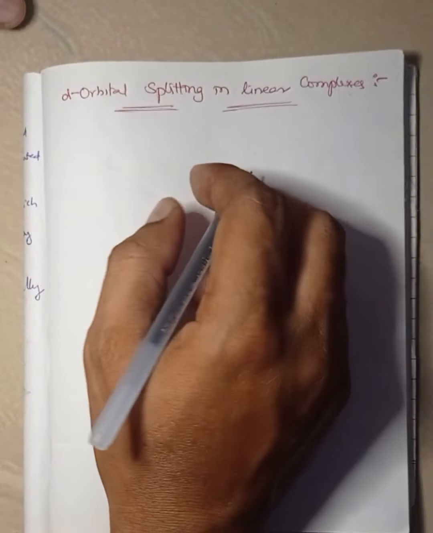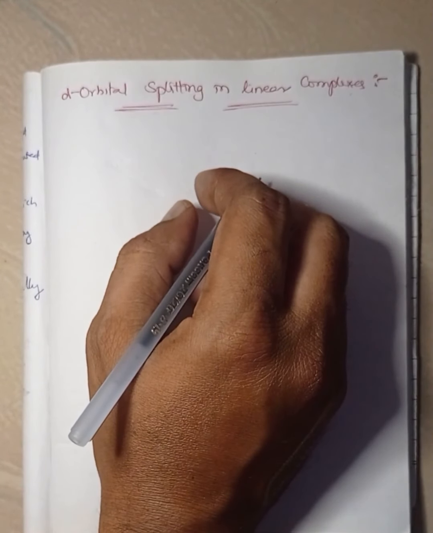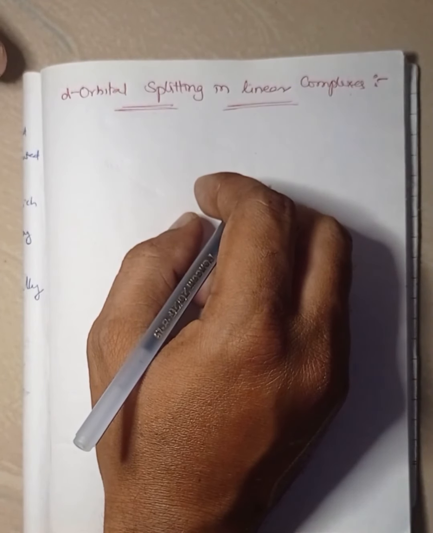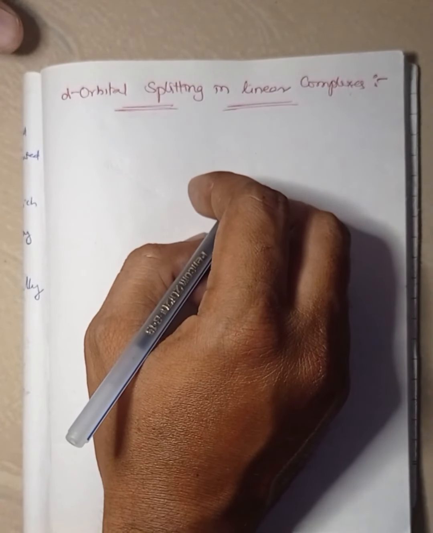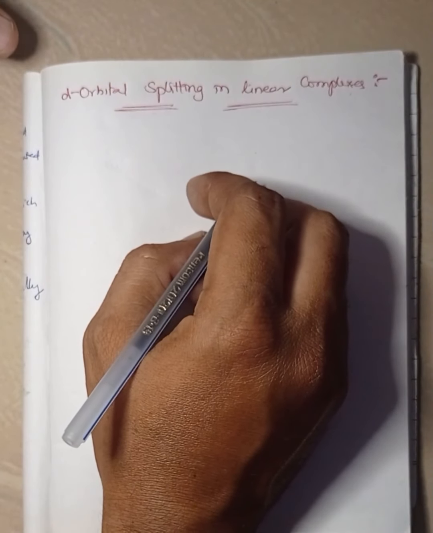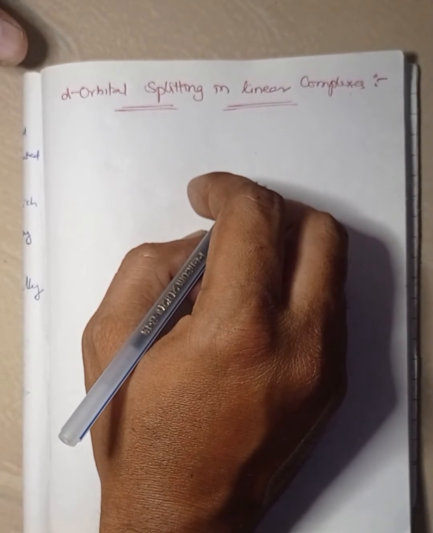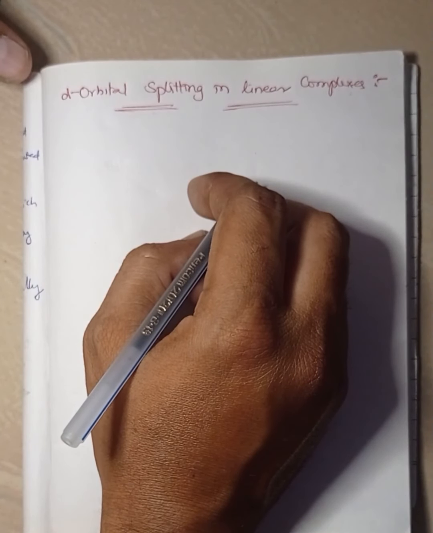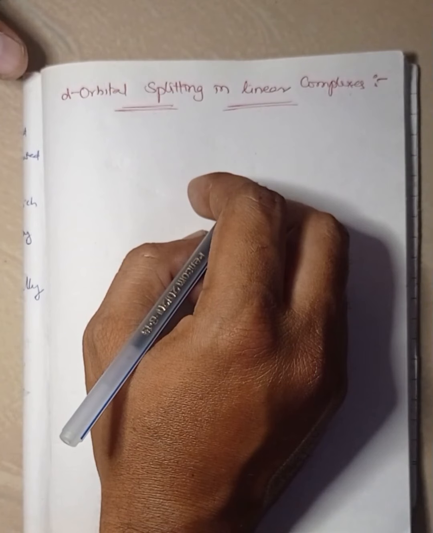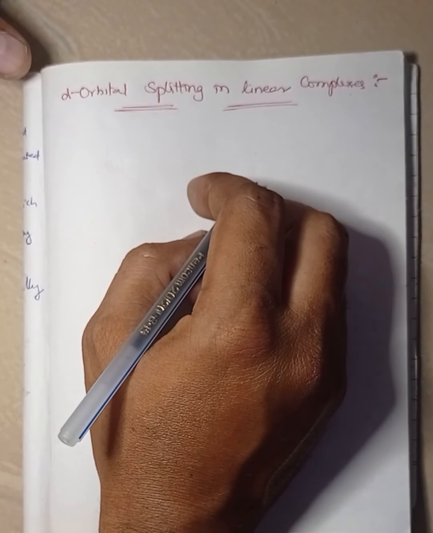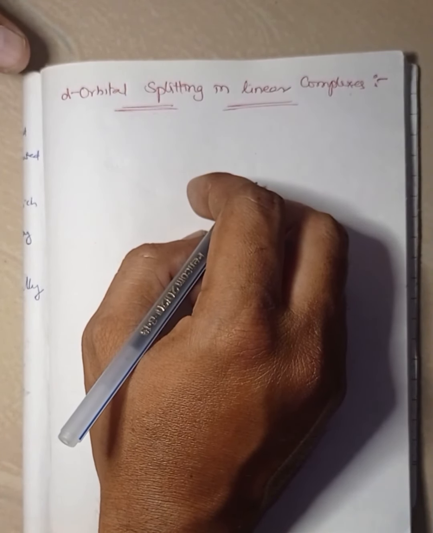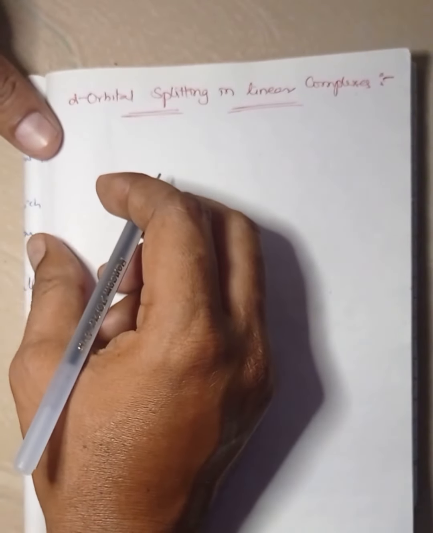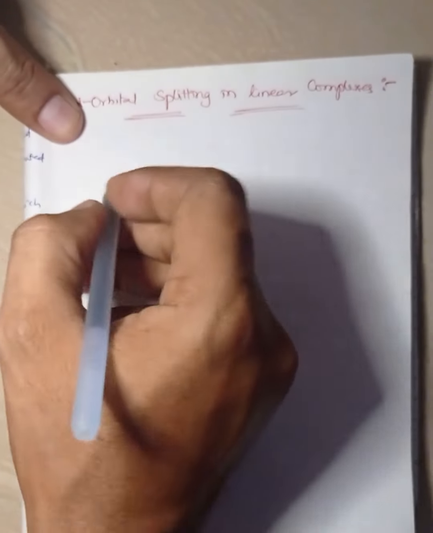This is the topic I have been explaining for the last week, 10 days. In different complexes we have gone through the d-orbital splitting: octahedral, tetrahedral, square planar, trigonal, and distorted octahedral. These are the complexes we have already discussed. Now I will explain how the linear complex gets its d-orbital splitting.